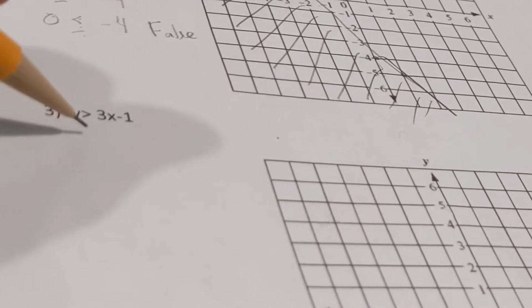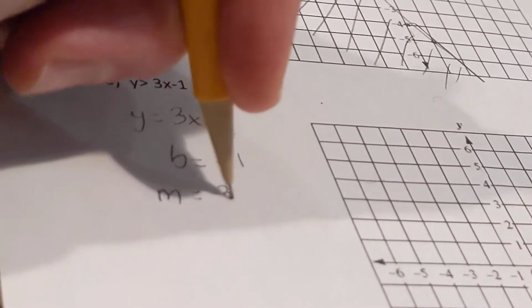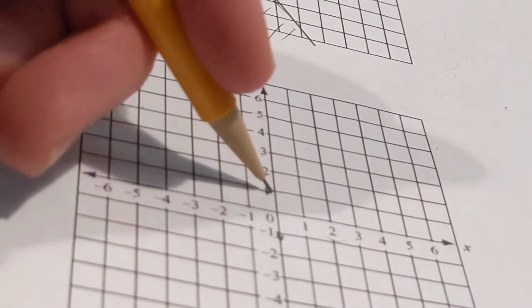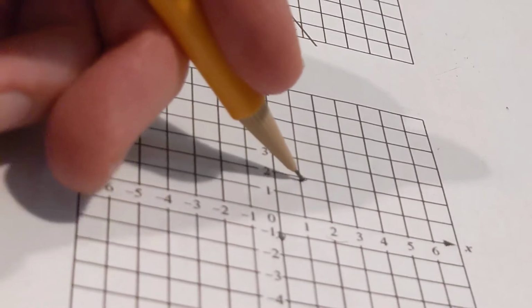Okay. Y greater than 3x minus 1. So again, we're going to graph it like it's y equals 3x minus 1. Okay? So the intercept is -1. And the slope is 3 over 1. So we're going to go intercept -1, 1, 2, 3 up, and 1 over.